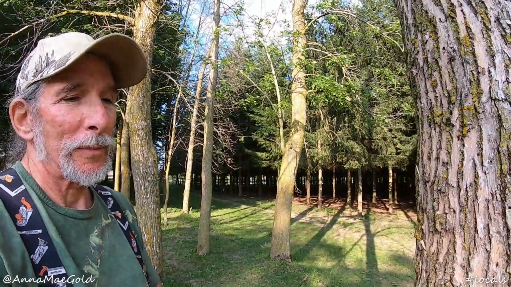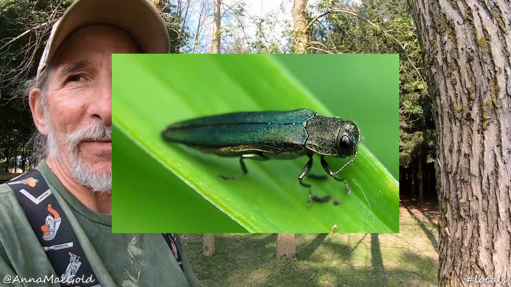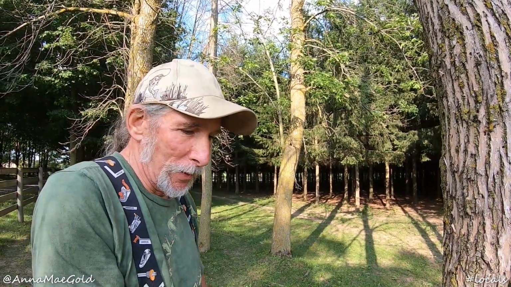What do they look like as adults? You can grab pictures of them off the internet. They're not very big and they're shiny and they fly. And that's why they've spread so quickly. They were first detected in 2002 in Michigan. Since then they've spread all over the northeastern US and Canada and have killed millions of ash trees, and they don't expect any ash to survive. It's probably one of the biggest mass kills of trees in North America.